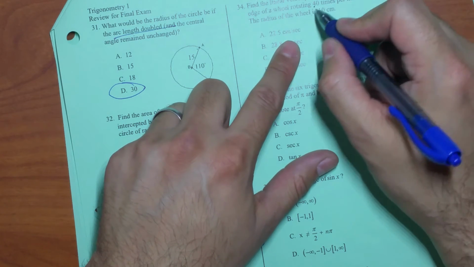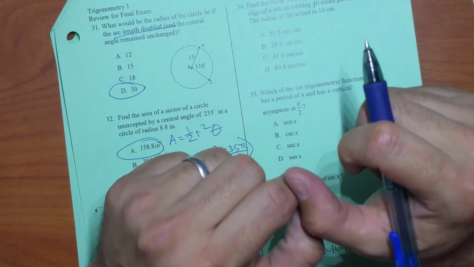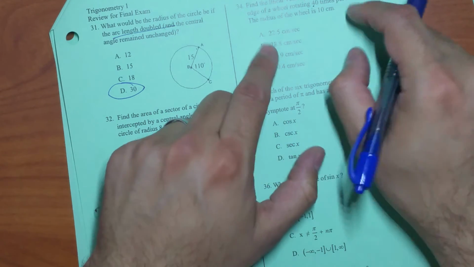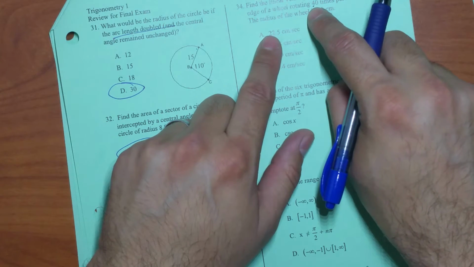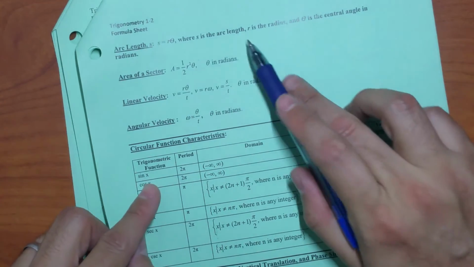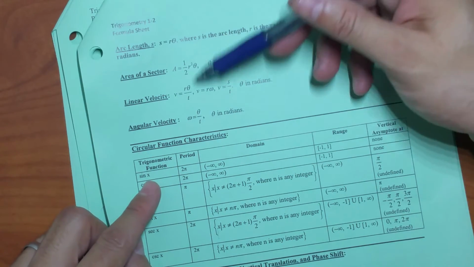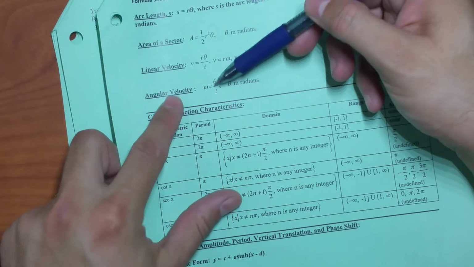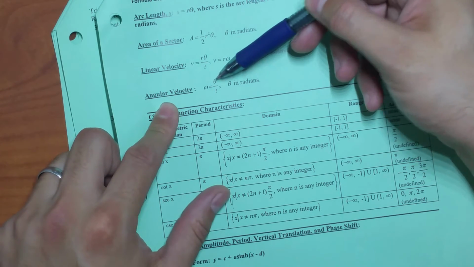If it's rotating 40 times per minute, what does that give me? Where r is the radius, theta is the central angle. W would be angular speed, isn't it? It's radians divided by time.